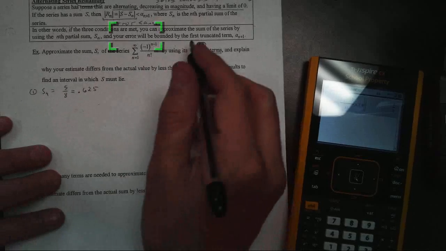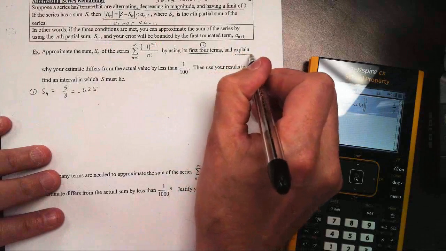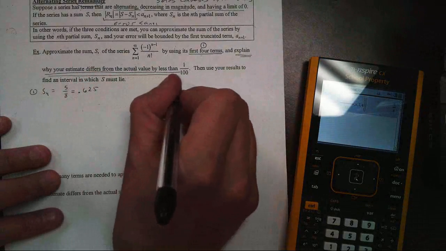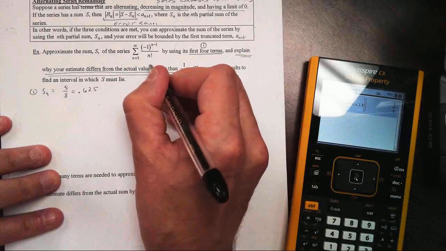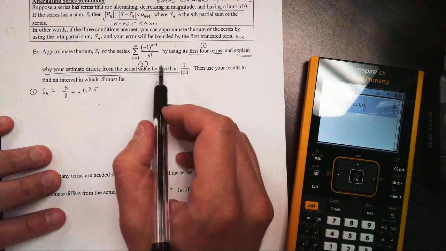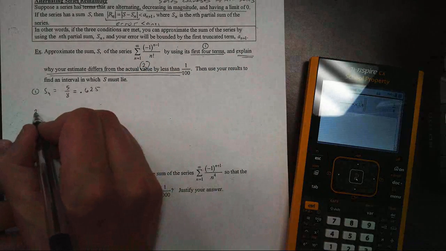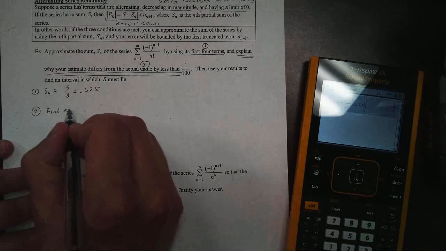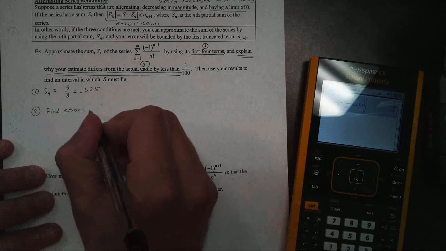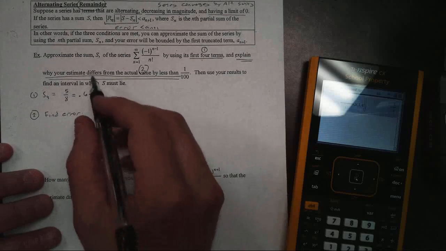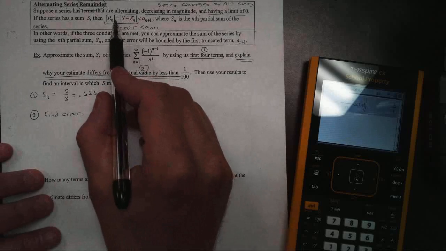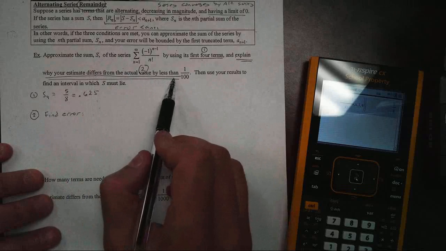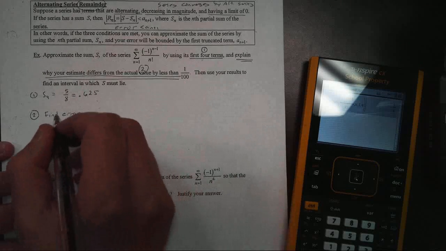Now, the next part says to explain why our estimate differs by less than 1 over 100. This is part 2. What part 2 is asking me to find is my error. It says find the actual error. In other words, what is the most we can be off by? So to find my error, I have my formula here. Now, I want to show that my error is less than 1 over 100.